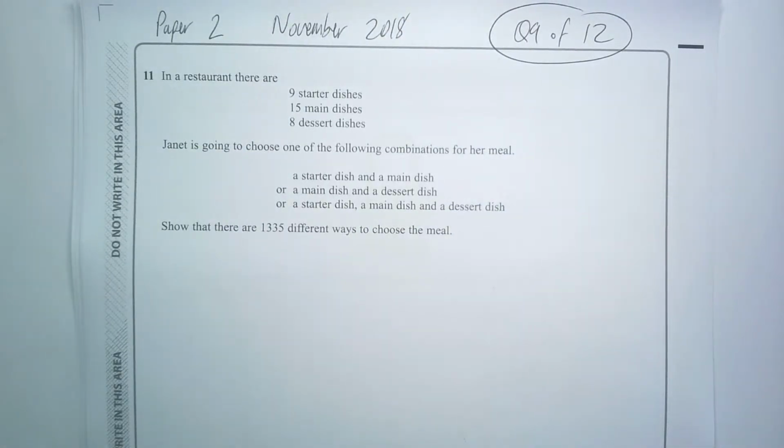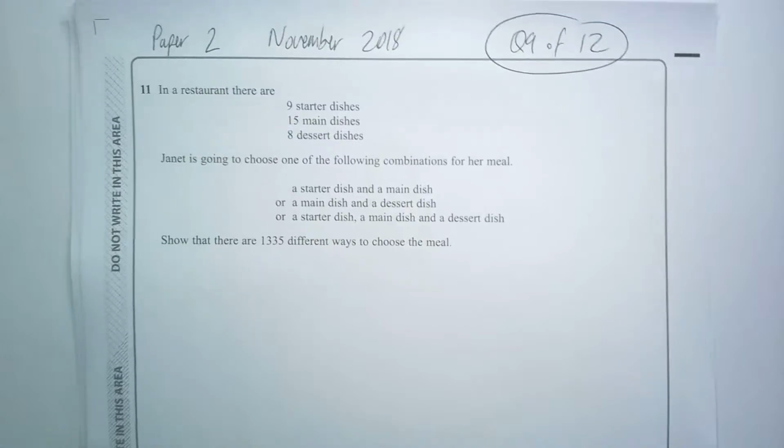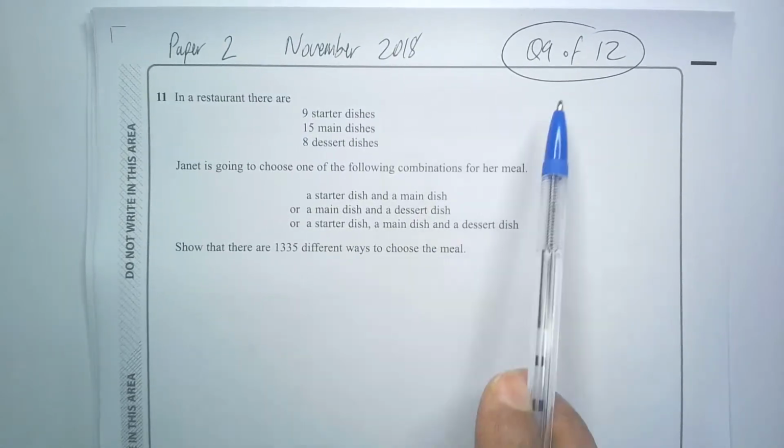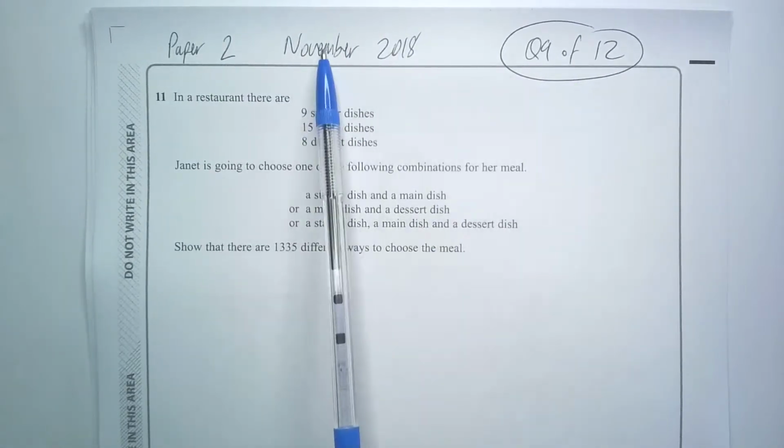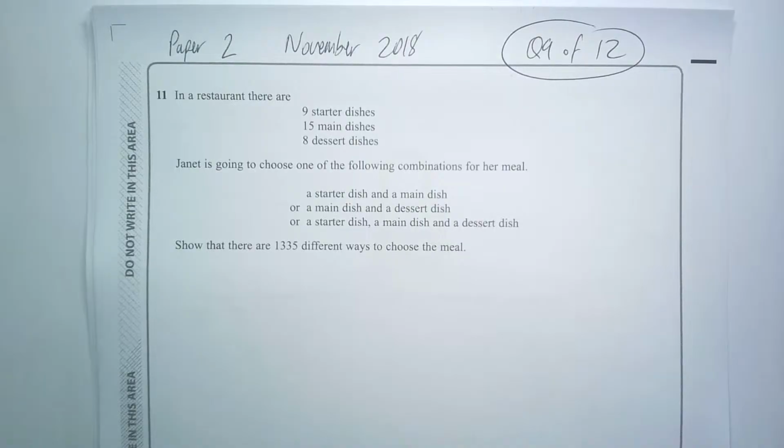Okay, let's go to the next question. This is paper 2, our 9th question, paper 2, November 2018. And now you know the drill. Press pause, have a go. When you're ready or you're stuck, press play.